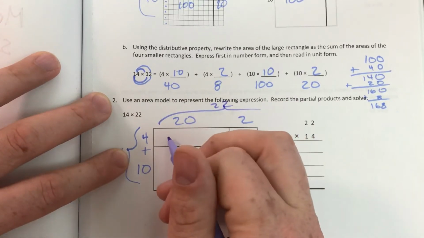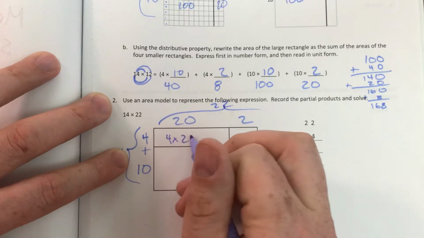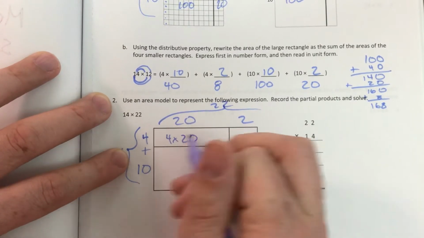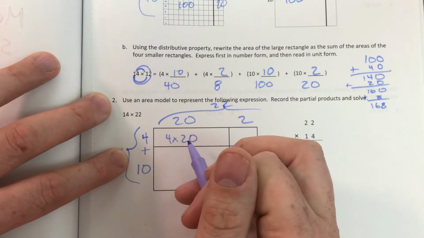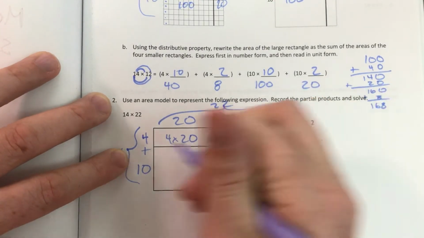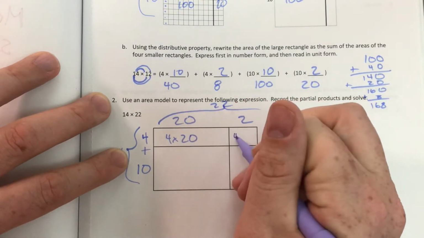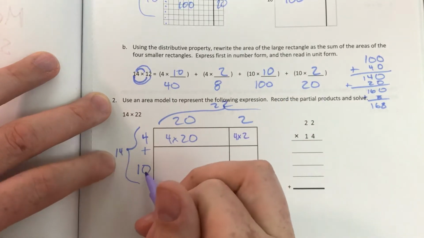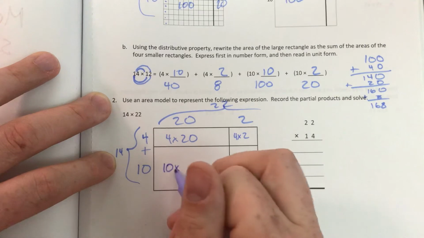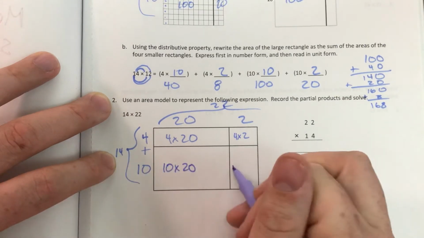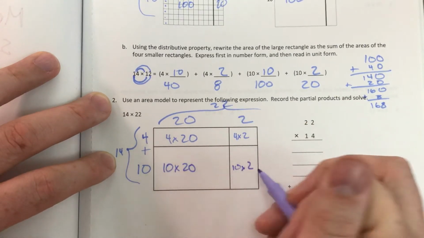So in this box, it's going to be 4 times 20. And I do this by kind of almost a multiplication chart method. Over here, I'm going to do 4 times 2. Here, I'm going to do 10 times 20. And here, 10 times 2.